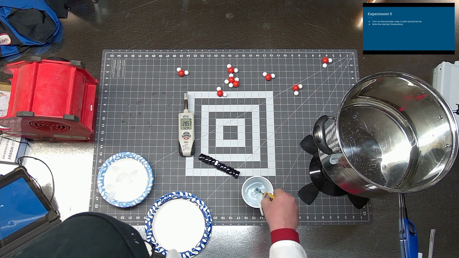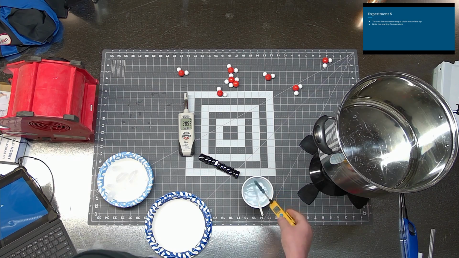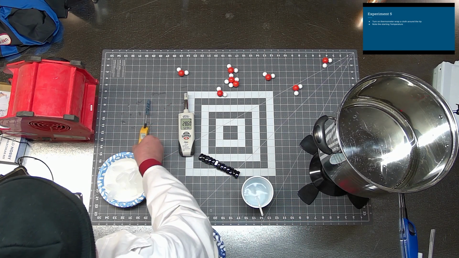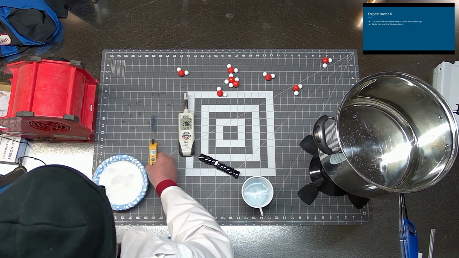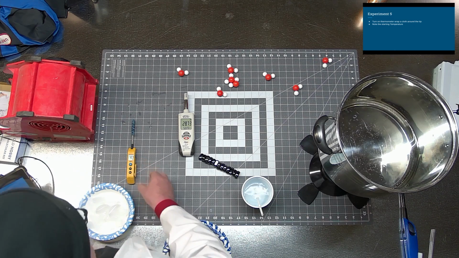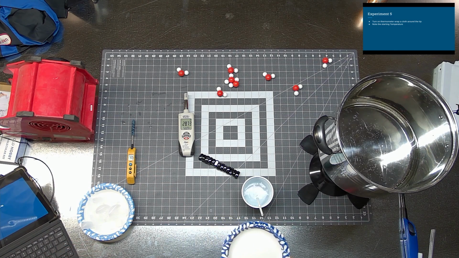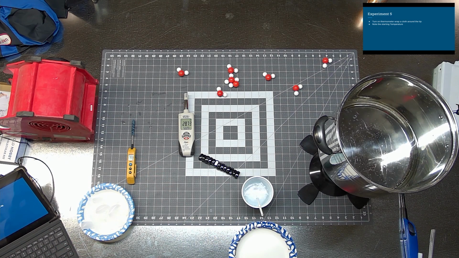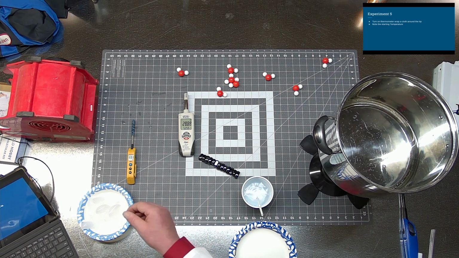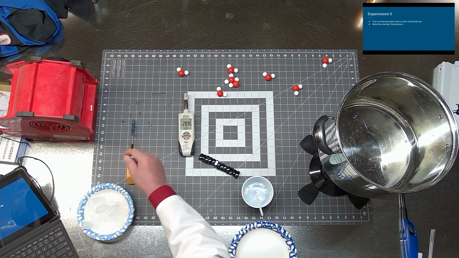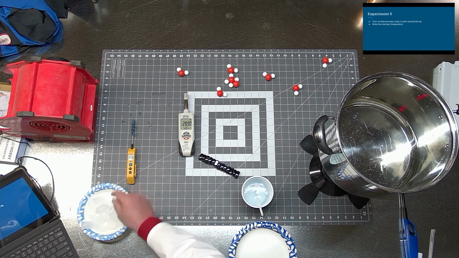So if I dip this sock and saturate it fully in water and put it in front of the fan, can you see that on the thermometer? Is that clear? Okay. You'll notice that the temperature is going to start dropping on that thermometer. That's because the mass of the water that's soaked into that cloth is starting to evaporate.